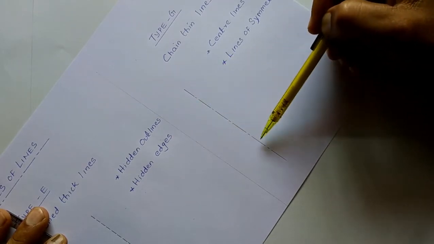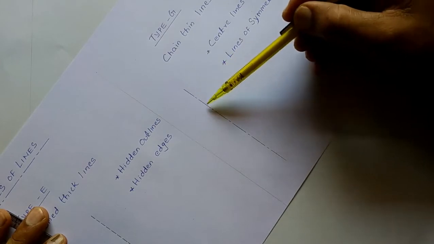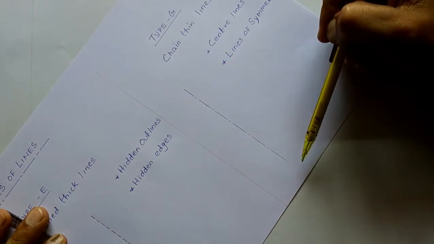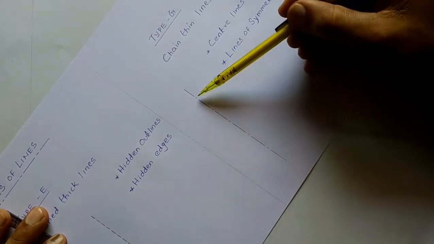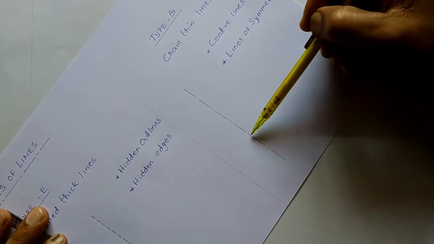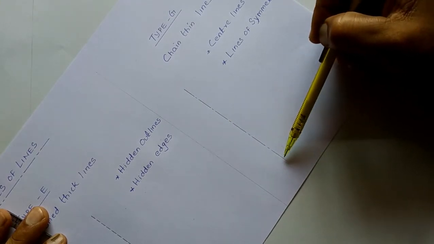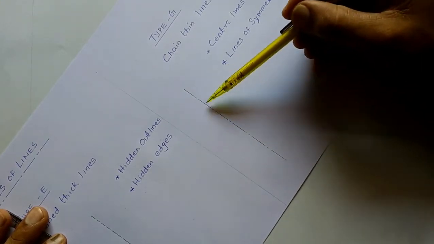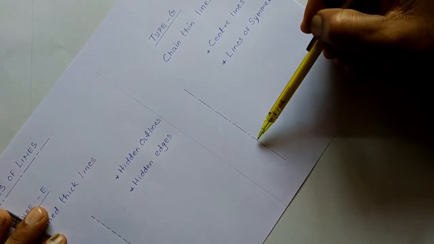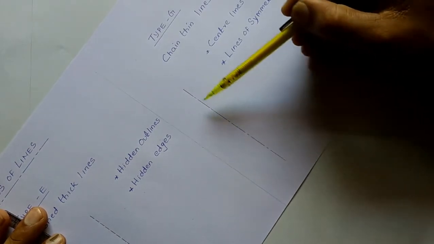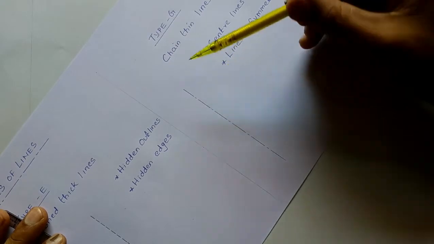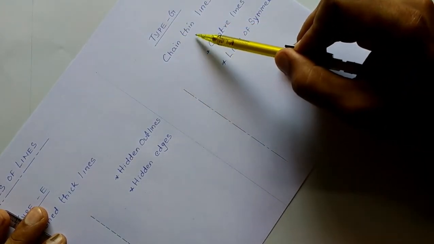All these big lines must be almost of the same length, and all these small lines also must be almost of the same length. The gap between these lines must also be the same throughout. This type of line is known as a chain thin line.